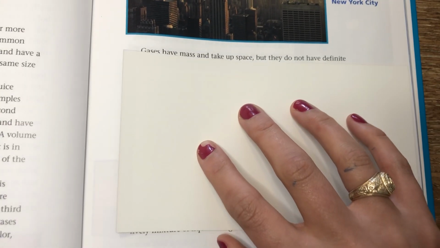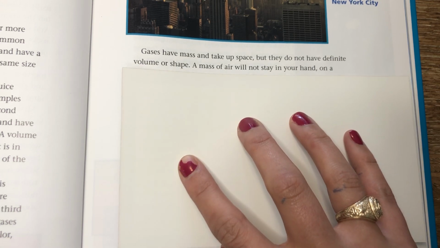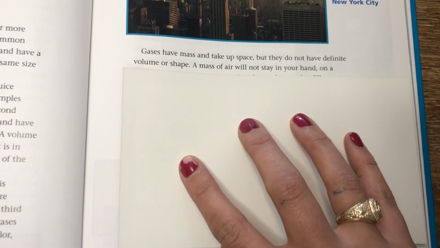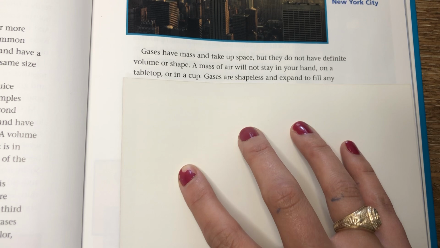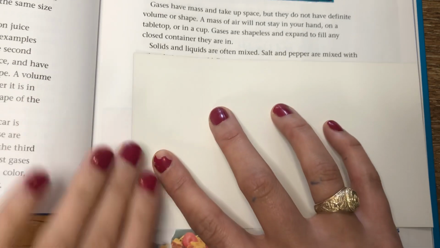Gases have mass and take up space, but they do not have a definite volume or shape. A mass of air will not stay in your hand, on a tabletop, or in a cup. Gases are shapeless and expand to fill any closed container they are in.